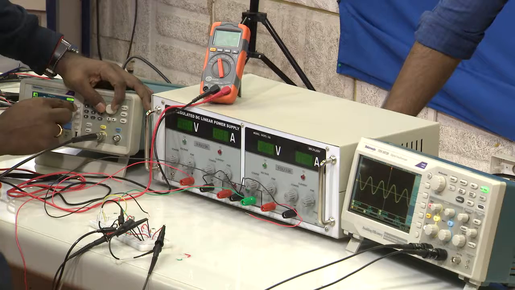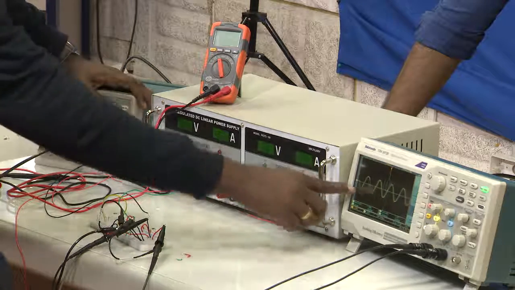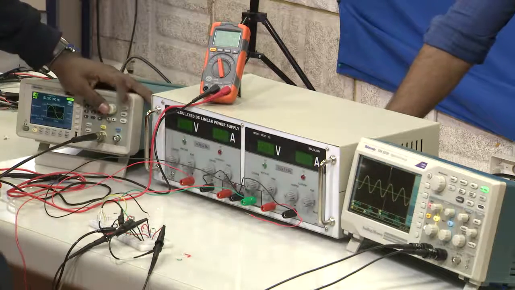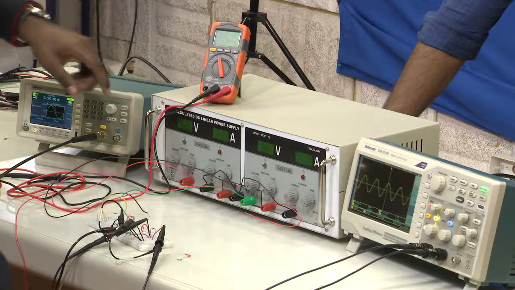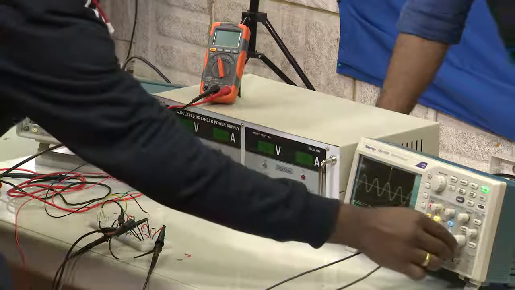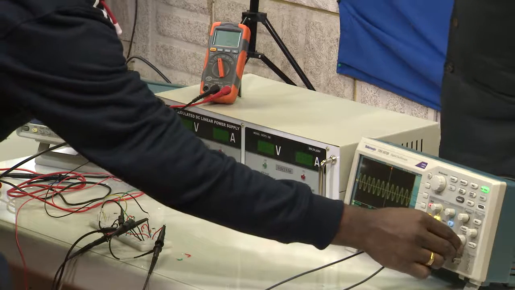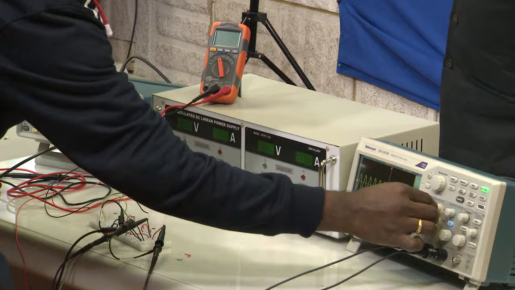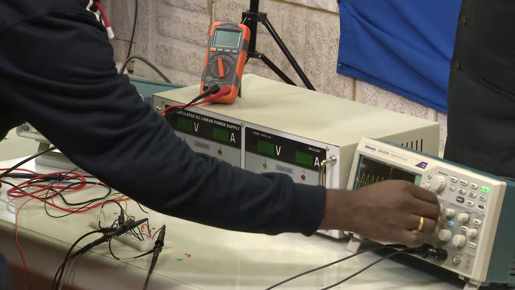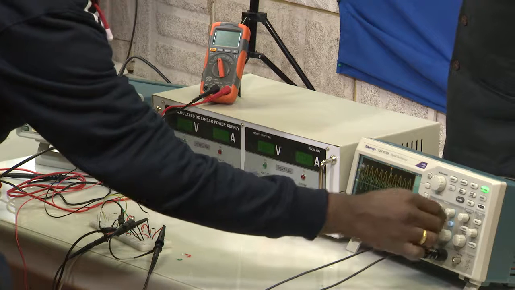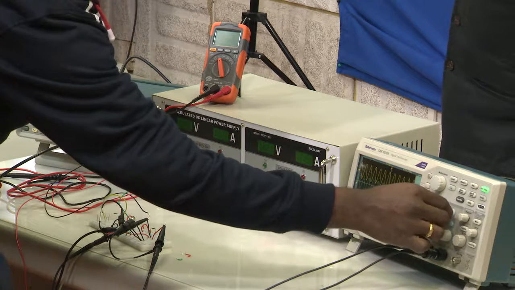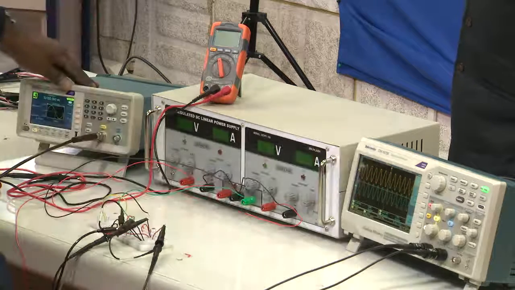Have you connected the input and output both? Yellow is input, blue is output. I cannot differentiate it. Can you just shift it? It is very difficult to see. Can you just move the y axis so that we can see both the signals simultaneously. Yeah, that is better. You bring the blue down. Okay, that is fine. Alright.